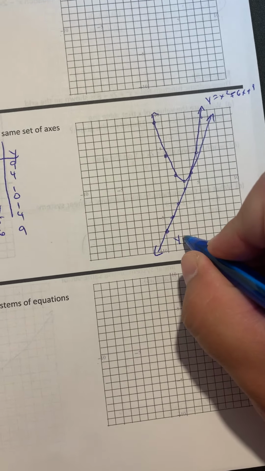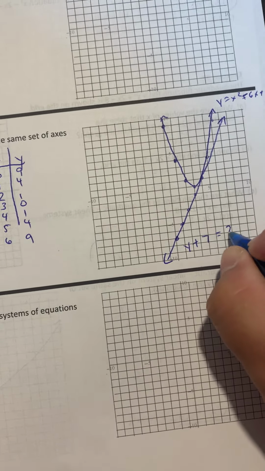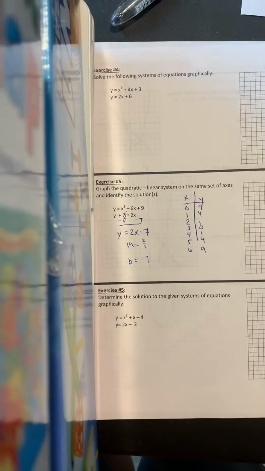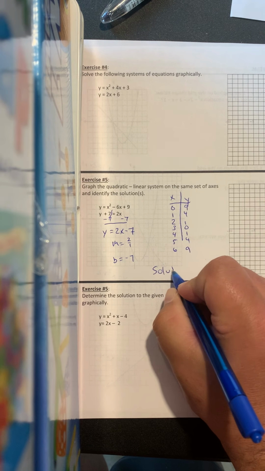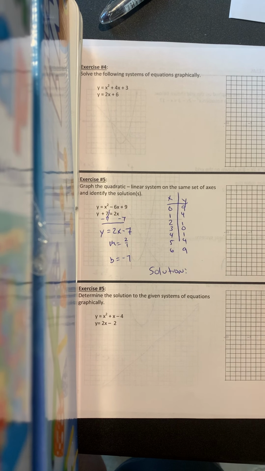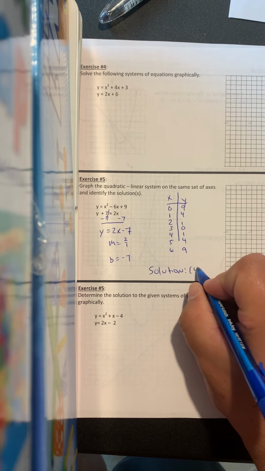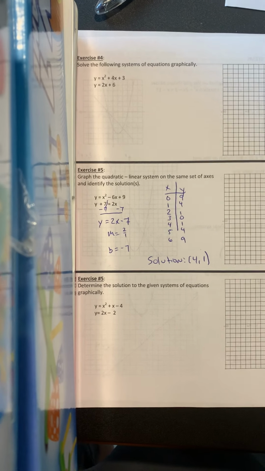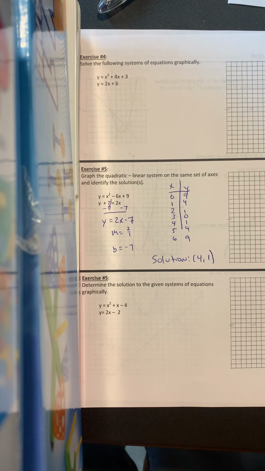I'm going to label this. Okay, so now I have to write my solutions here. So I'm going to write a solution. And since it only hits at one spot right there at (4, 1), that is my only solution. All right. So finish this.